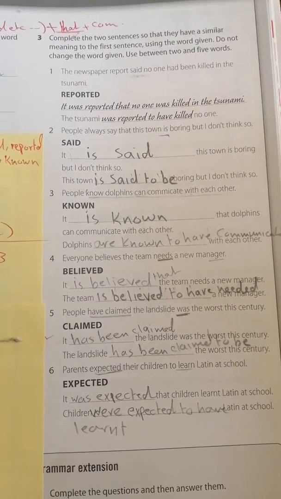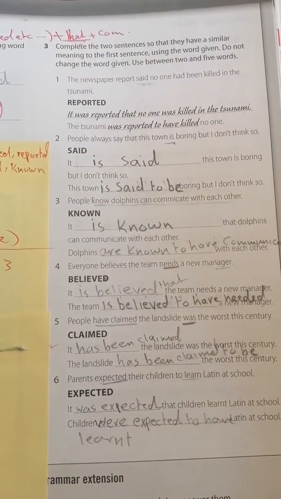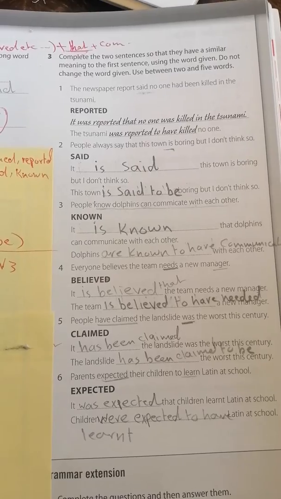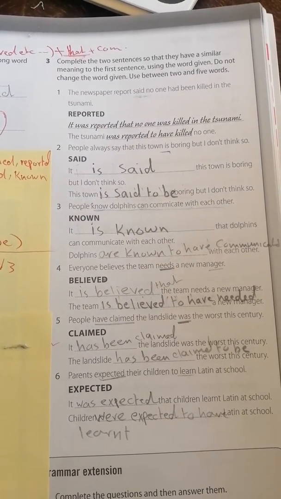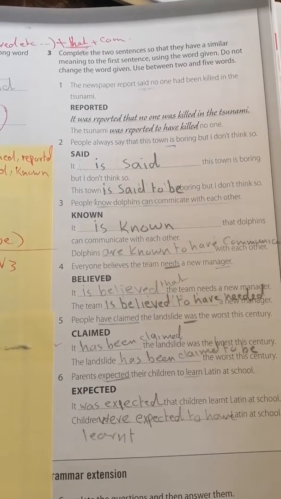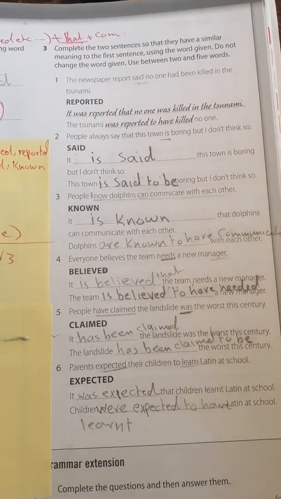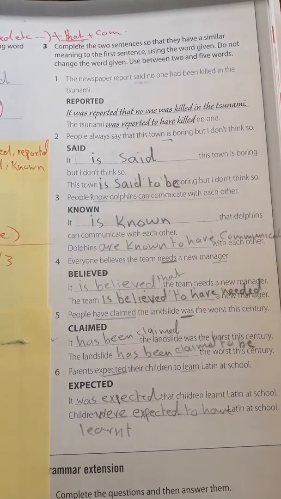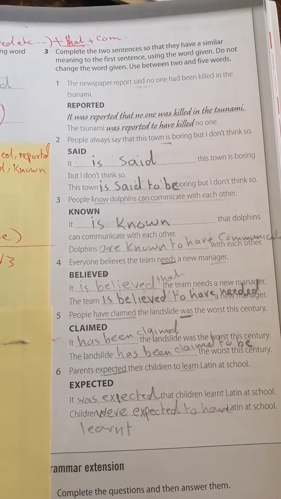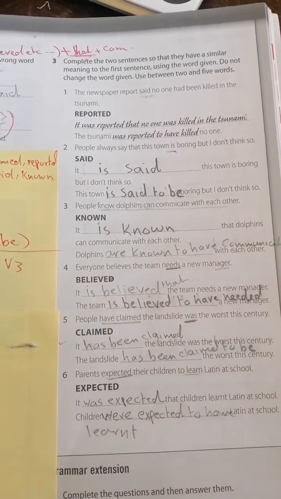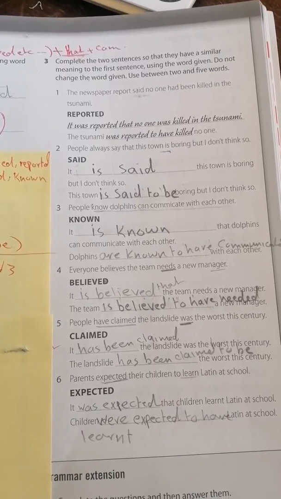In this exercise, they actually combine the rule with has and have, with known, believed and reported plus to have and verb 3, and the other one: verb to be plus verb 3 from know, believe or report, and to plus infinitive.